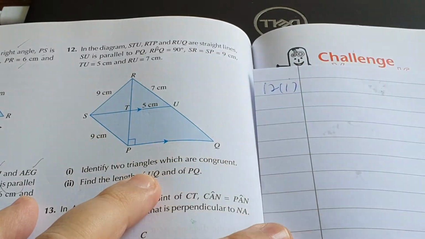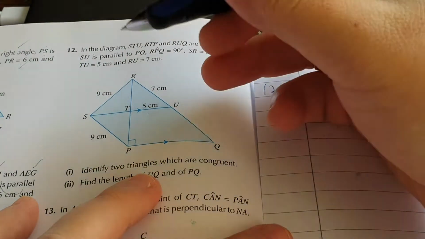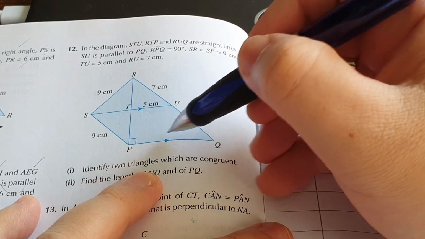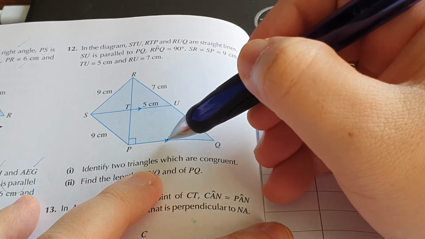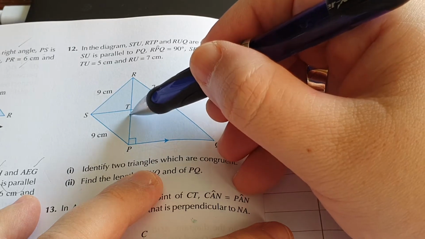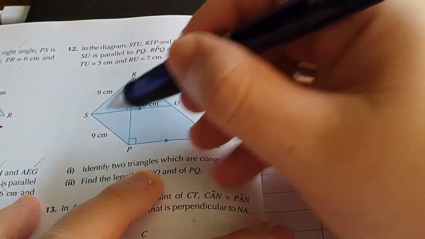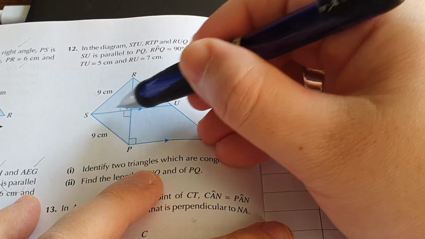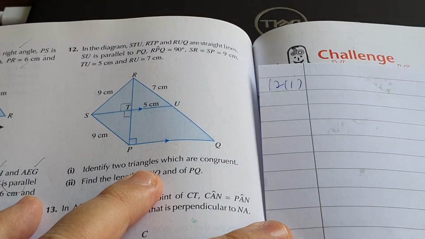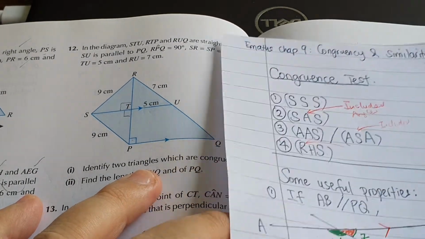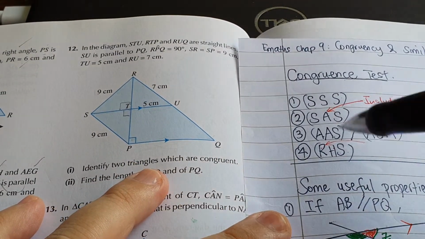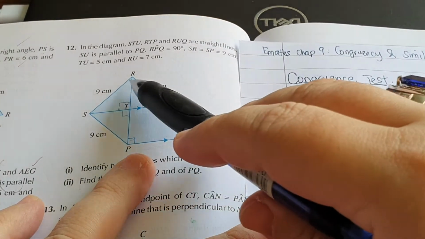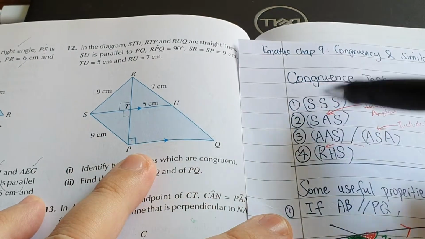So how do we prove that they are congruent? Now we have to examine carefully first. There must be a reason why they tell us this is 90, right? Then you see, oh yes, because of the alternate angles, Z, right? This is 90, this is 90, and this is 90, this is 90, right? Oh, that means we can try to use, probably we can try to use SSS? Cannot. Why? We don't know this length, we don't know this length, we don't know this length, cannot.